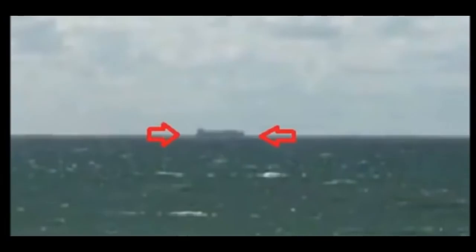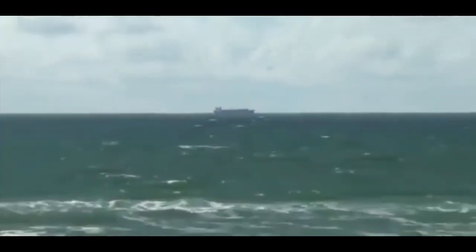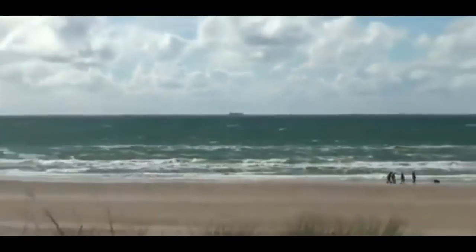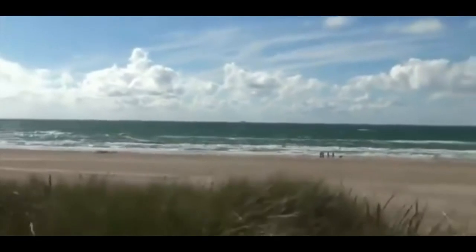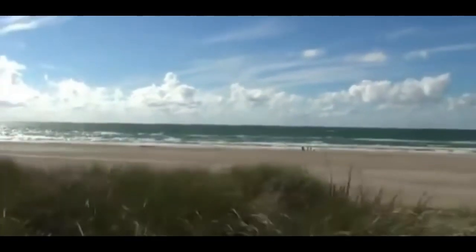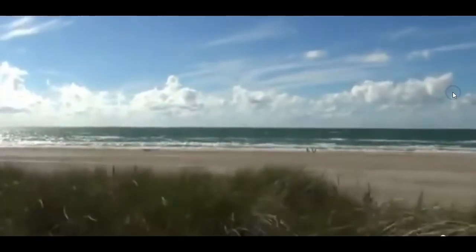And by the way, guys, when you have white caps, that's at least a 3-foot wind wave. That doesn't even include the swells, which on a day like this looks like about a 5-foot swell. You could possibly have 8-foot waves. Look at this now. I'm going to pause this.